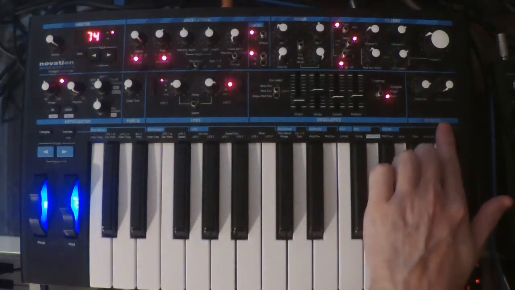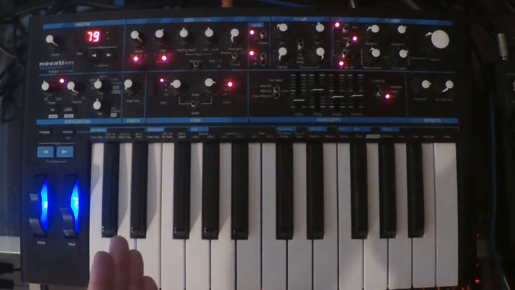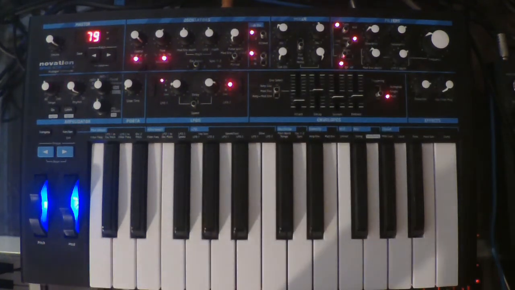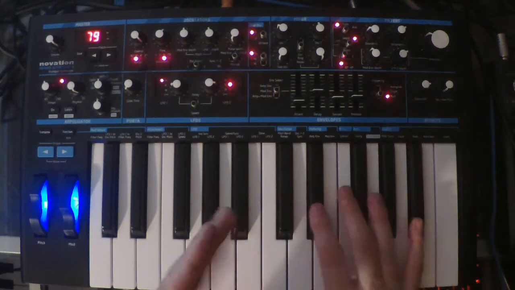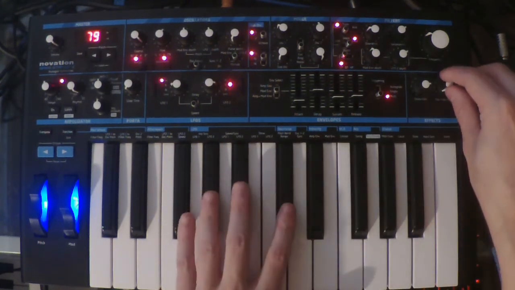And then over here we have oscillator filter mod. What this does is it takes the oscillator and it runs it through the filter. So it's kind of a strange, almost feels like cross mod effect.